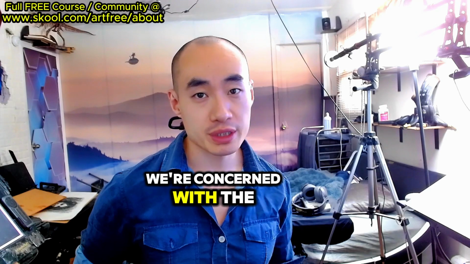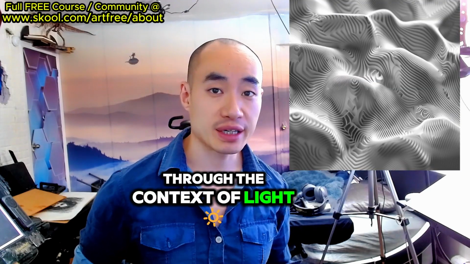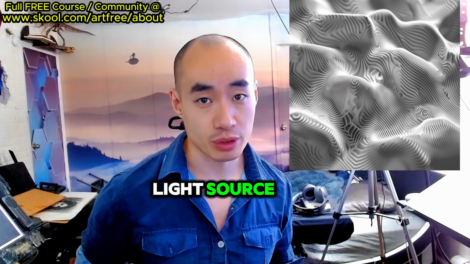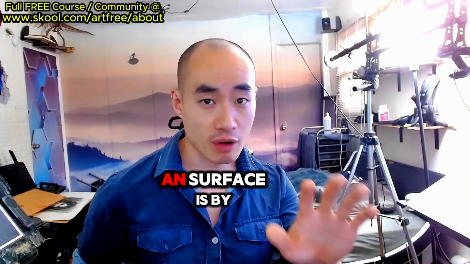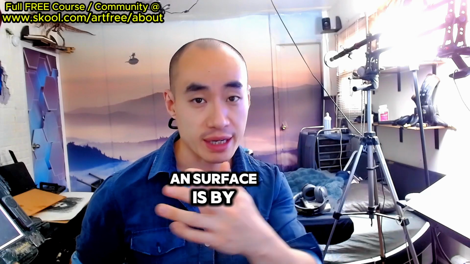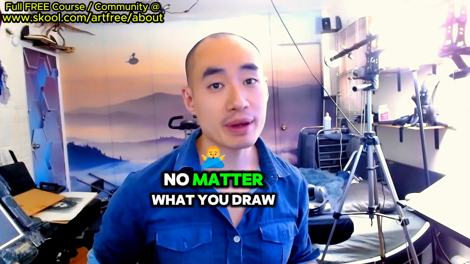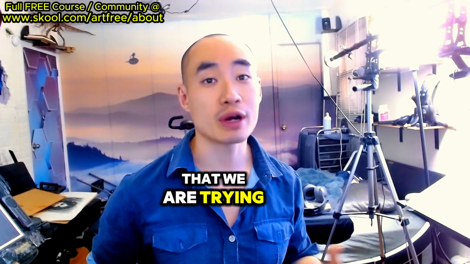We're concerned with the 3D effect we can control with tone value through the context of light, which just means the viewer's brain assumes there is a consistent light source or more in the drawing. And we get to control how far or close any part of a surface is by how we shade it, like the nose on a face that's coming out. So pretty much always, no matter what you draw, we have this crazy complex map of gradient going on that we are trying to duplicate.